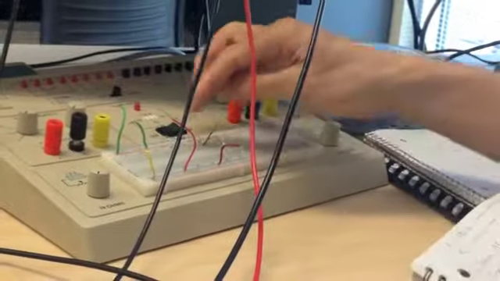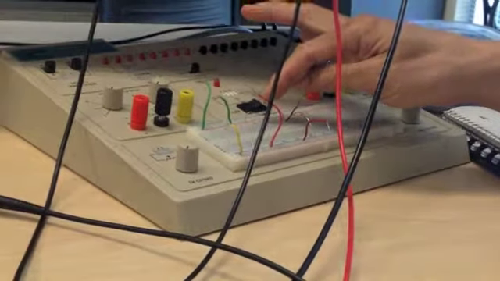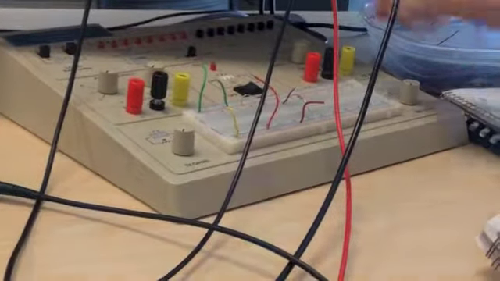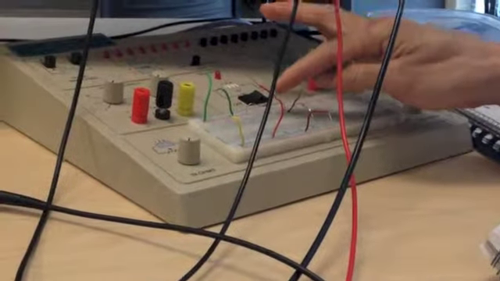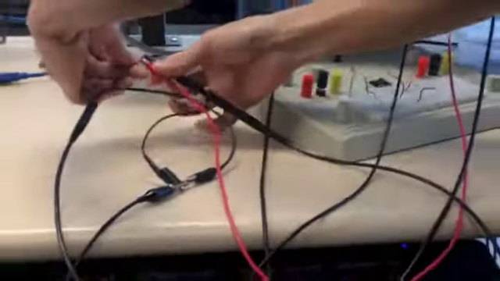For R1, we're using 680 ohms, which measured to be 665.5 ohms. Now I disconnect all the positives and negatives.